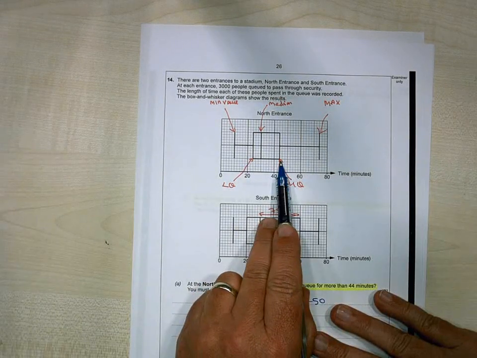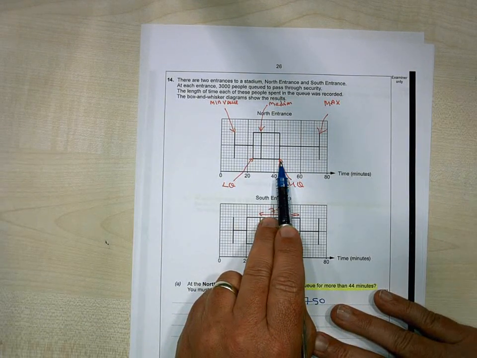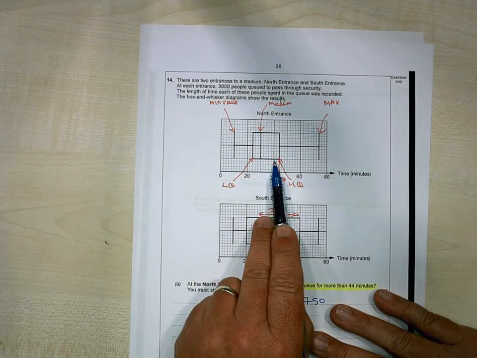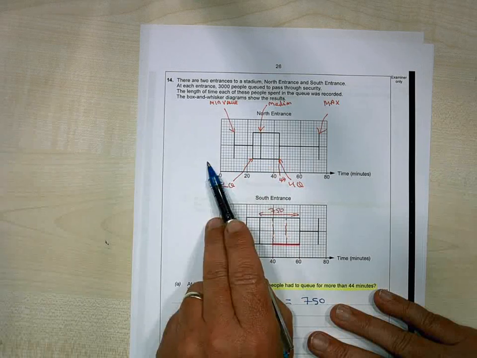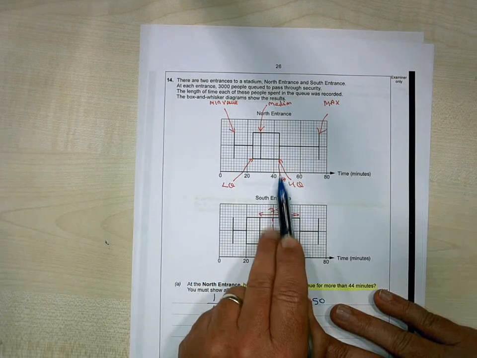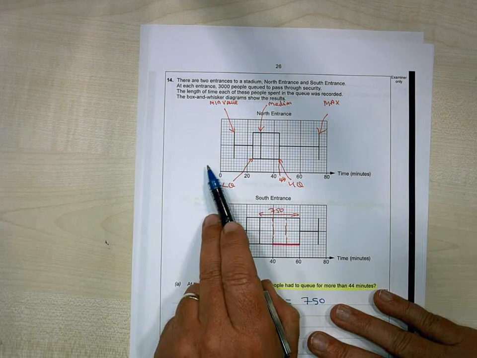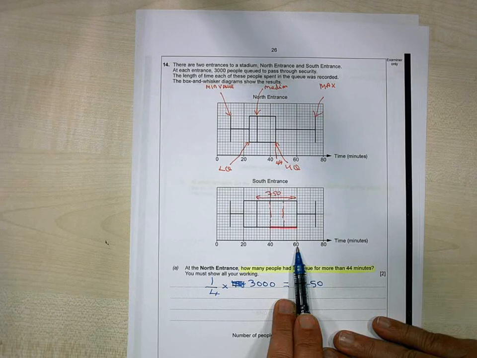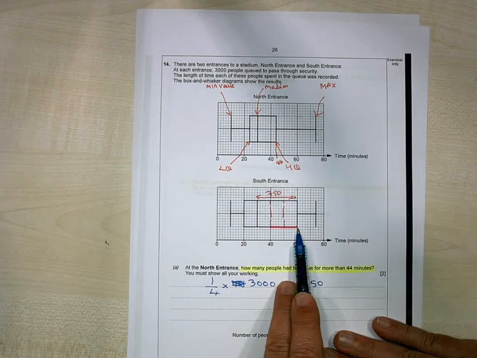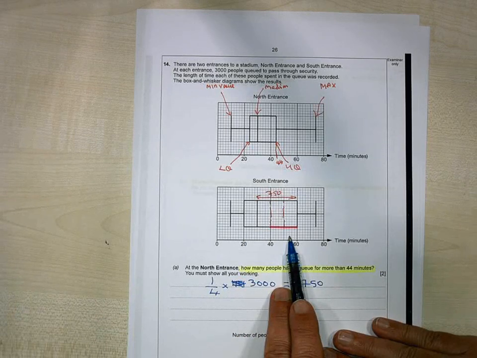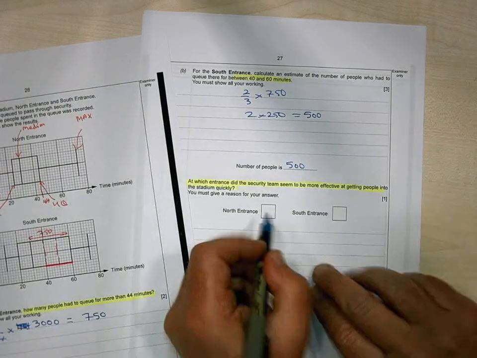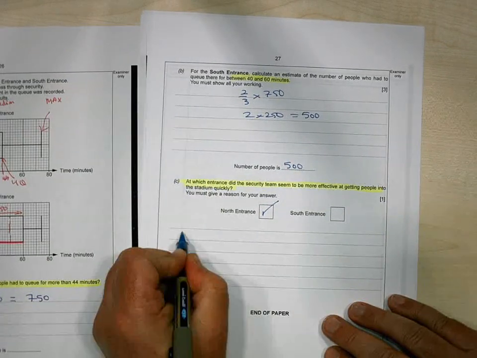In the north entrance, by 44 minutes, 3/4 of the people were in the ground. The upper quartile for the south, it takes 60 minutes for 3/4 of the people to get in. So the best entrance team is the north entrance. And you must give a reason for your answer.